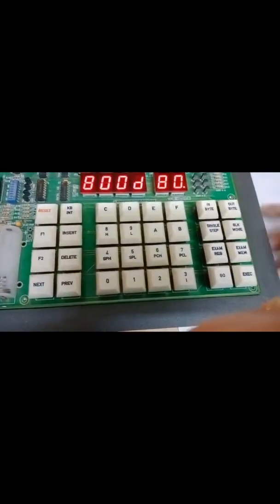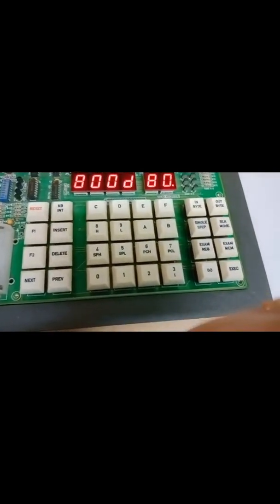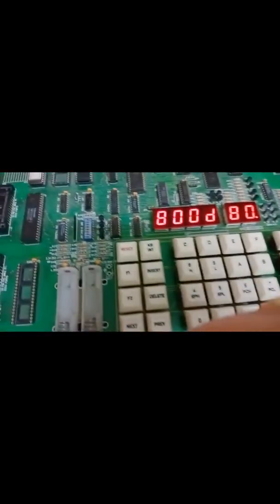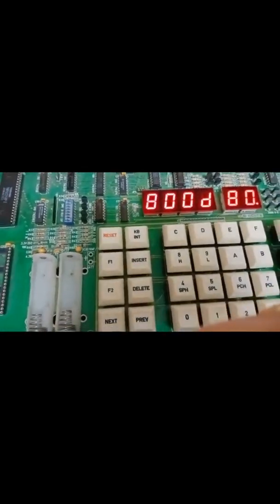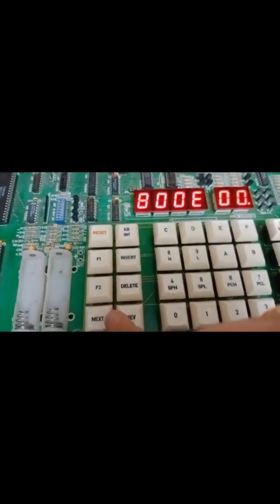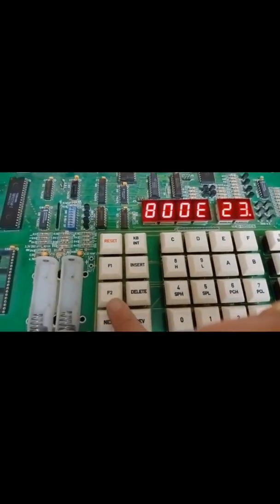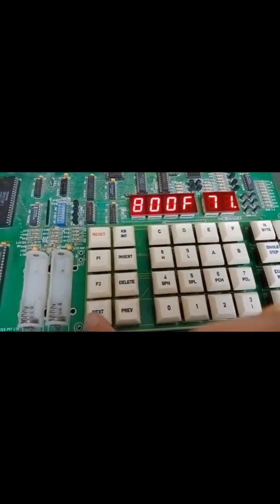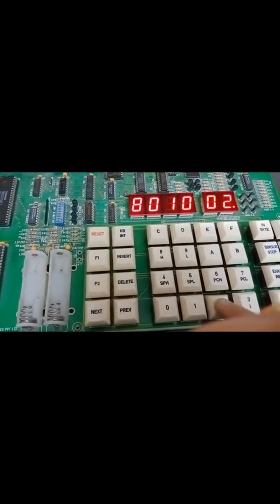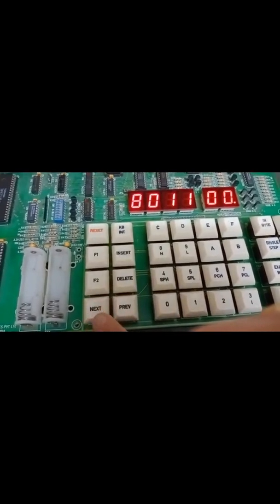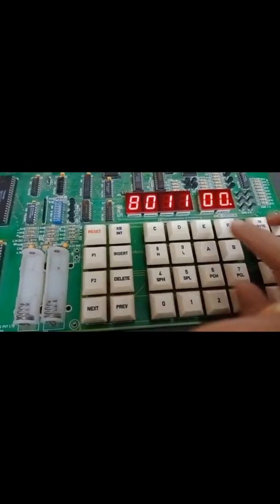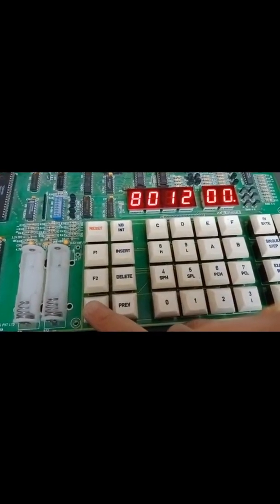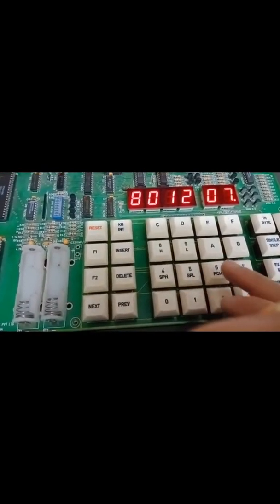Then next we have entered 0D. Next 23. Next 71. Next again 23. Next 7E. Next 76.